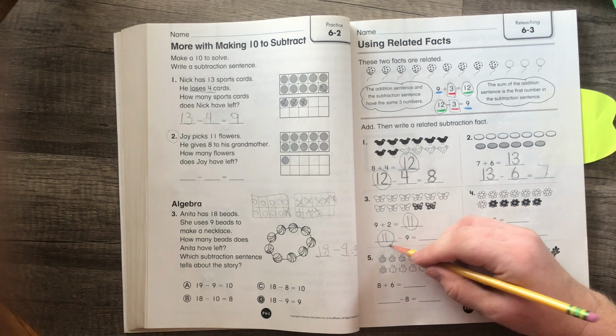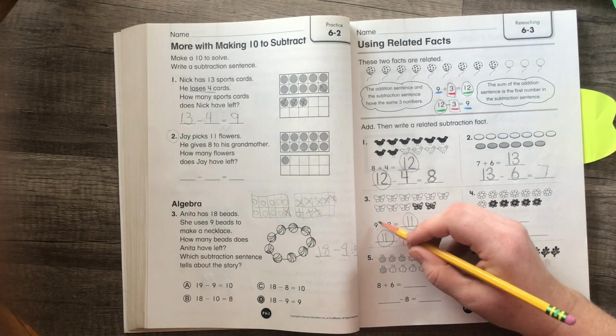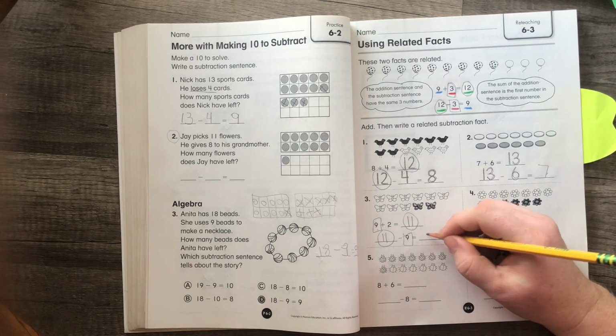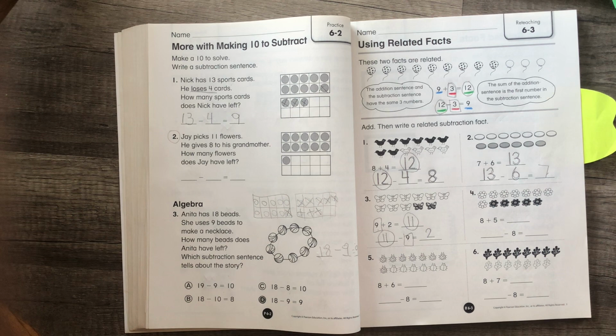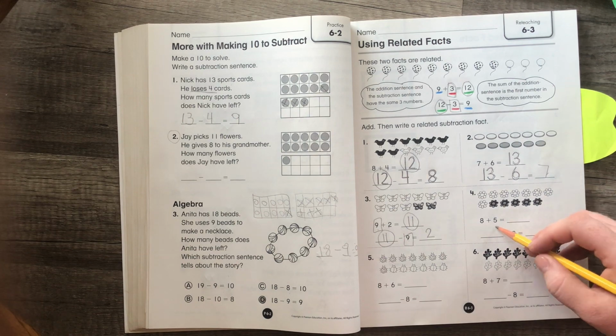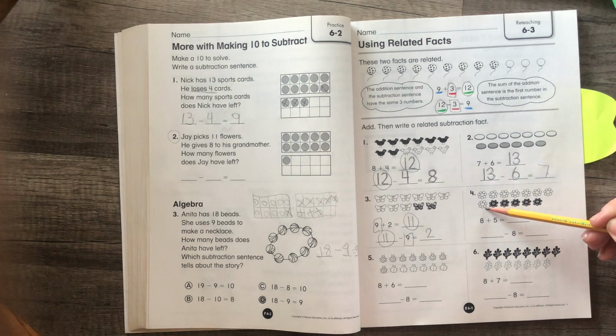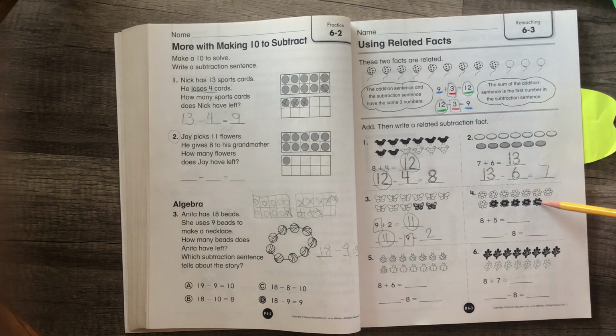So we have our 11, we have our 9. What number is left over? What didn't we use? We didn't use our 2. Okay, so just make sure that we are using the different numbers. So we have 8 plus 5. 8 plus 5 is 1, 2, 3, 4, 5, 6, 7, 8, 9, 10, 11, 12, 13. 13.